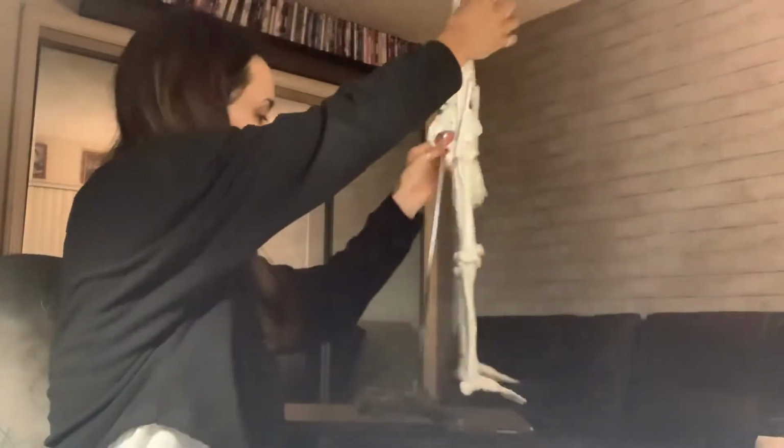Okay, I'm going to turn this page. Now for the vertebral column, I'm going to be putting him up here.